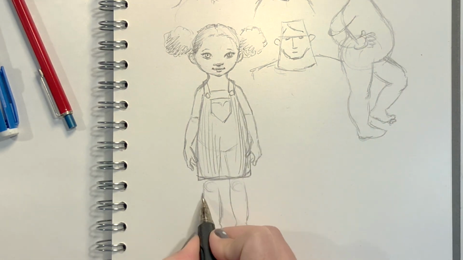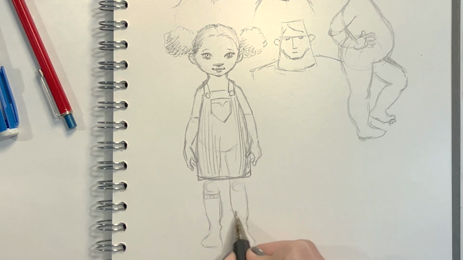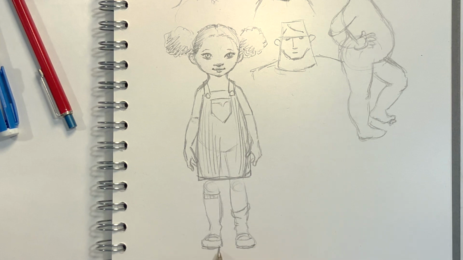Little sockies. Maybe she's got a knee sock on this one, and it's falling down on this side. And some little Mary Janes. I have the sole of the shoe might be showing.